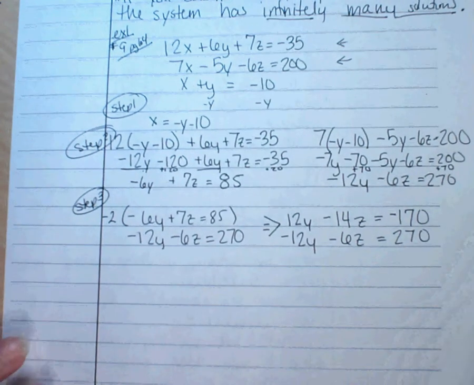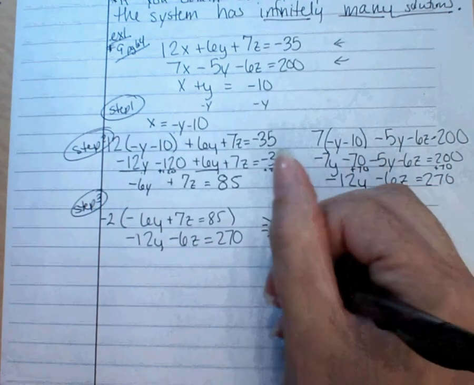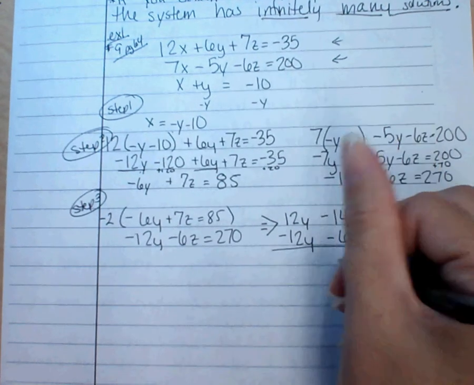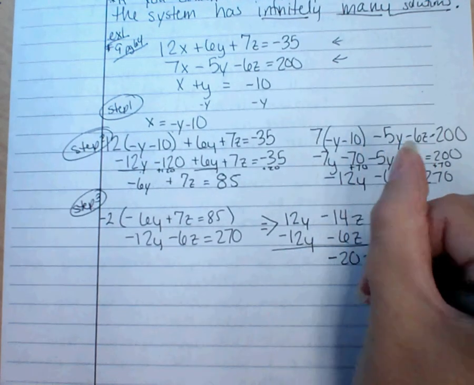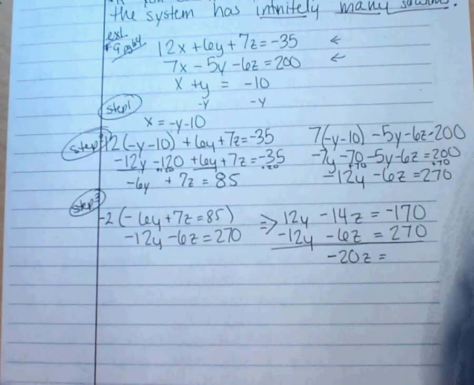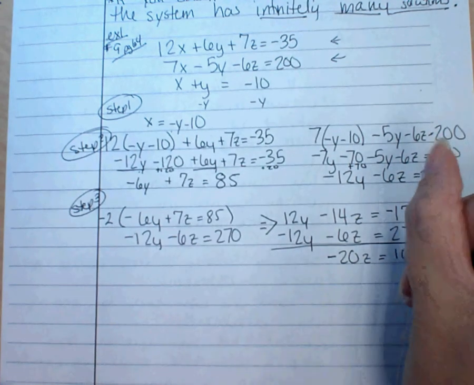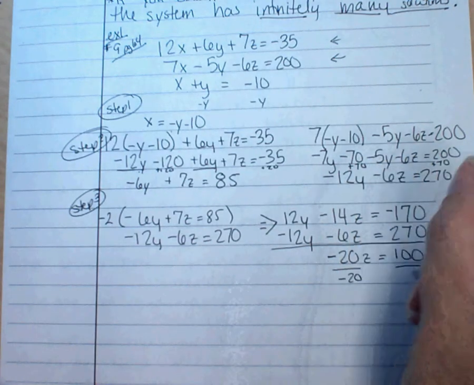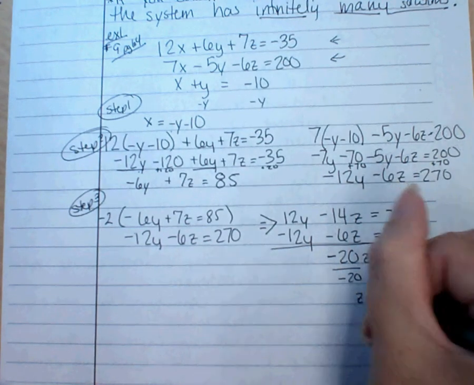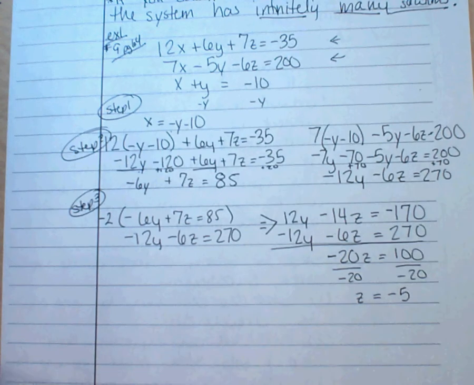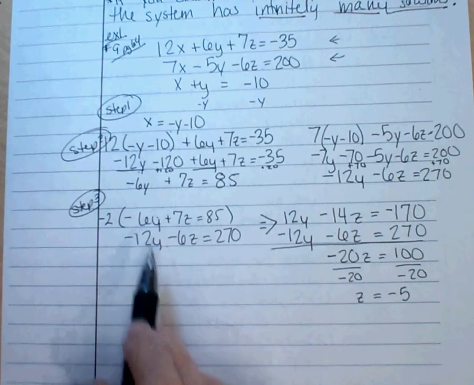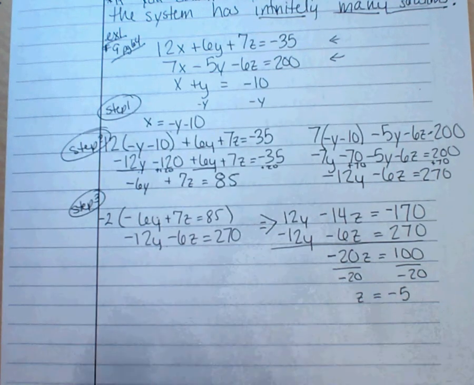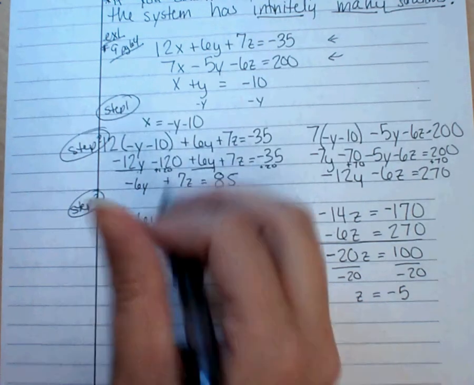My 12y's cancel out. Negative 14z minus 6z is negative 20z is equal to negative 170 plus 270, which is going to be 100. Divide both sides by negative 20. Z is equal to negative 5. Now that I've found z, my next step is going to be to plug it into one of these two equations to find y. Either equation works, so I'm going to choose this top one.